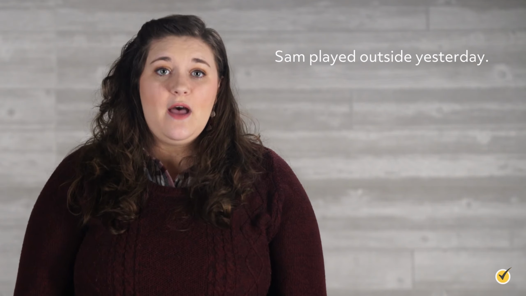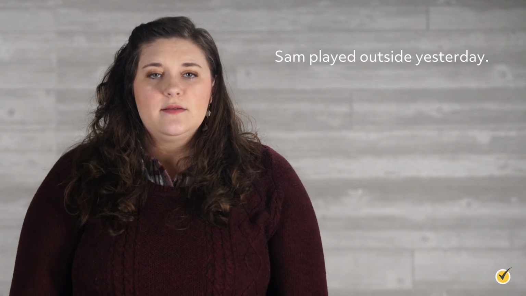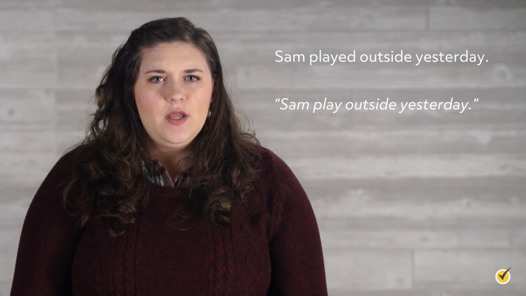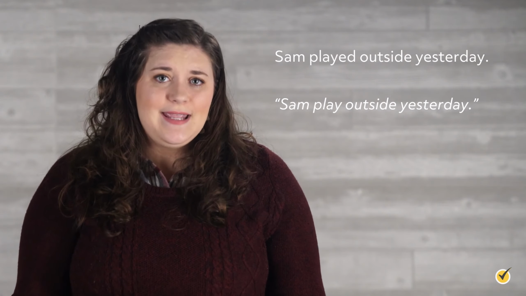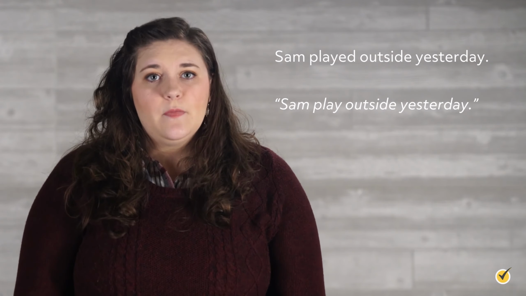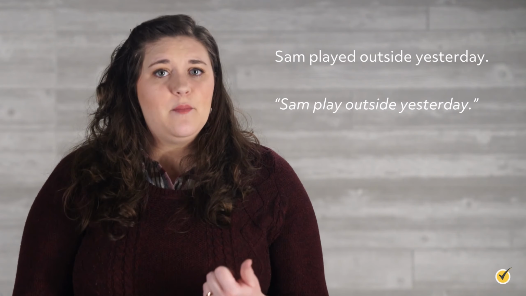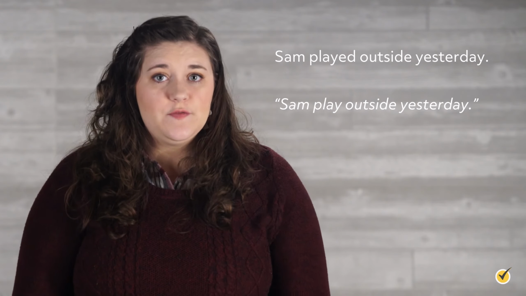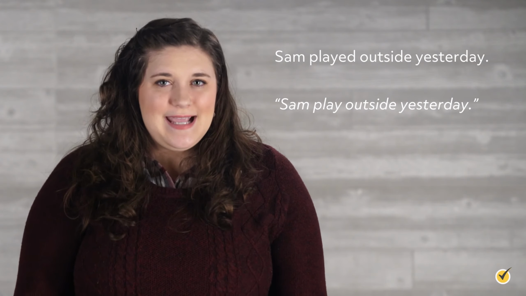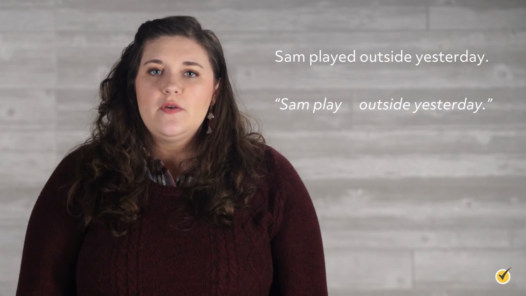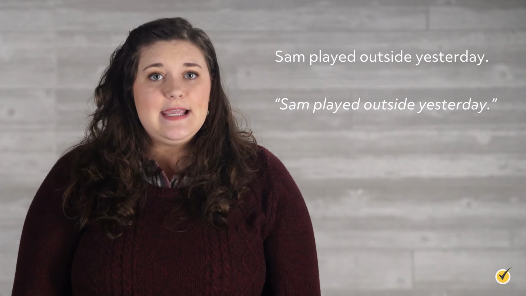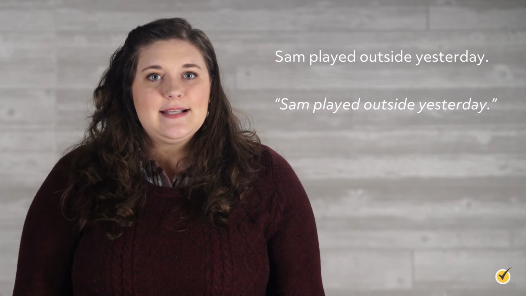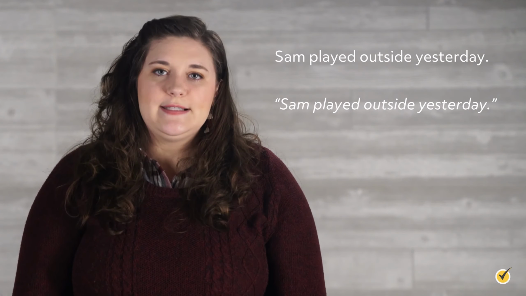Kate is reading aloud from a book and comes to this sentence. Sam played outside yesterday. She begins reading. Sam play outside yesterday. She does not look all the way through the word played and omits the ed ending. However, after reading the entire sentence, she stops. She knows that the word yesterday means Sam played in the past. She knows that when something happens in the past, you put ed at the end of most verbs. It doesn't sound right to say Sam play outside yesterday. She goes back and rereads the sentence, correctly adding the ed ending this time. Her knowledge of syntax has alerted her to an error in her reading, which she then self-corrects.